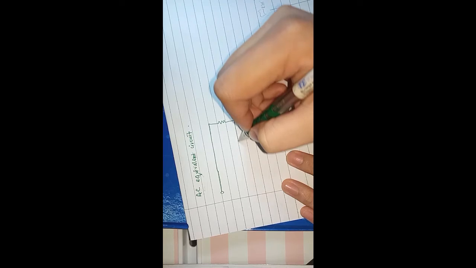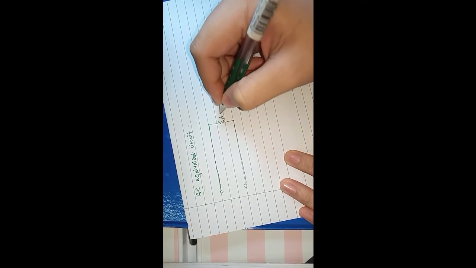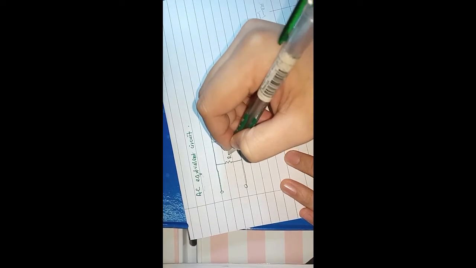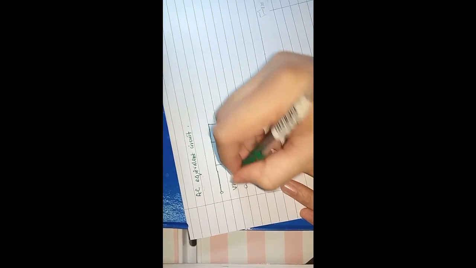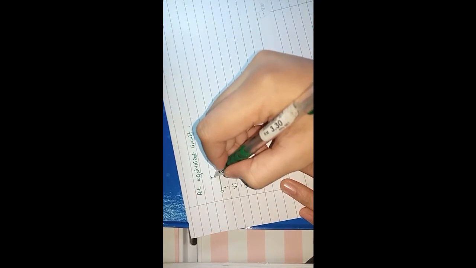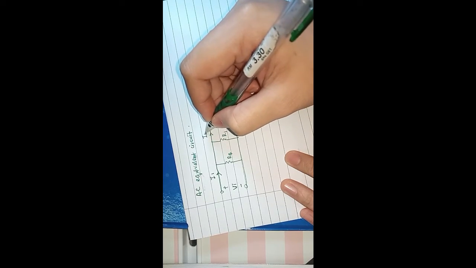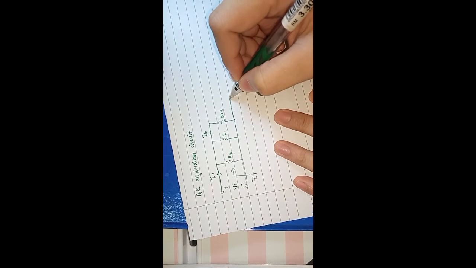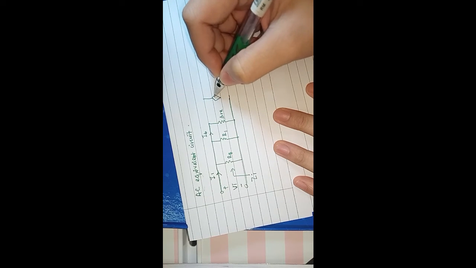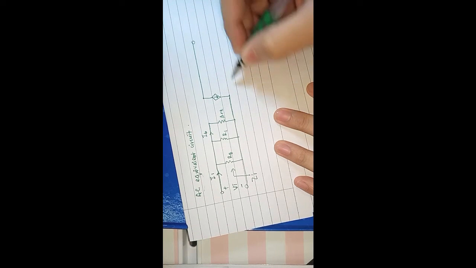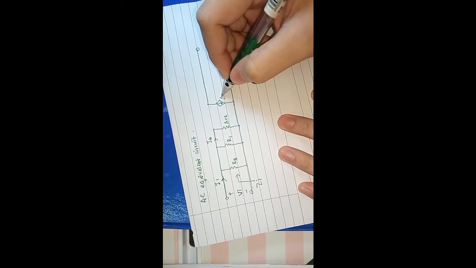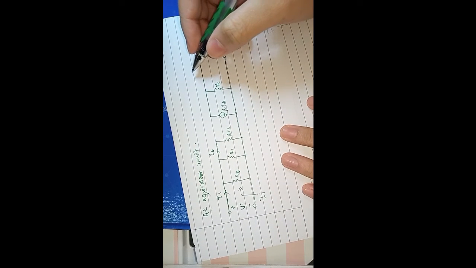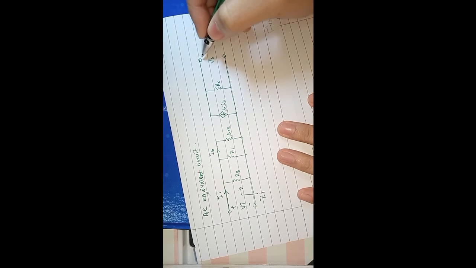We will have the beta RE, and we have R1, RB, and right here is VE, and right here we have I1, and right here we have IB, and then we have the beta IB, and then we have the RC, and right here we have V out.